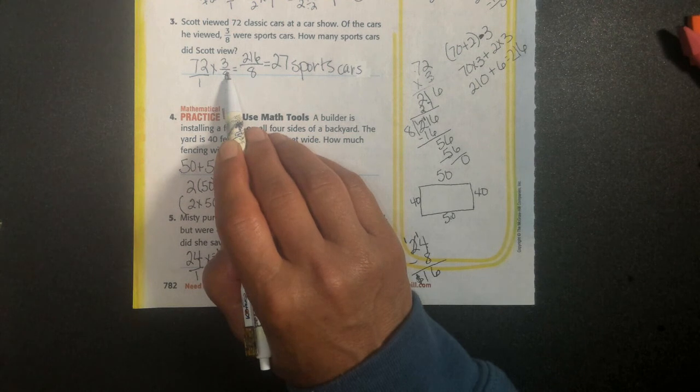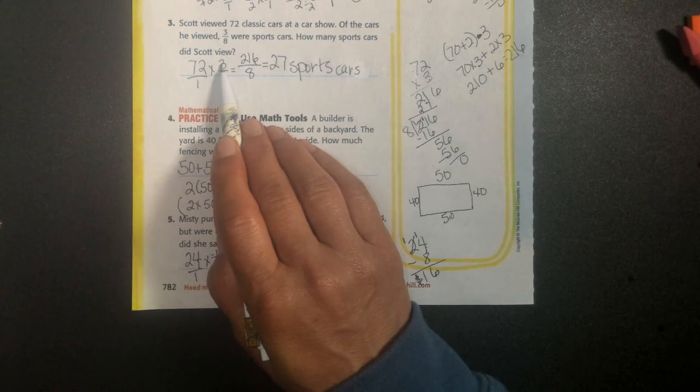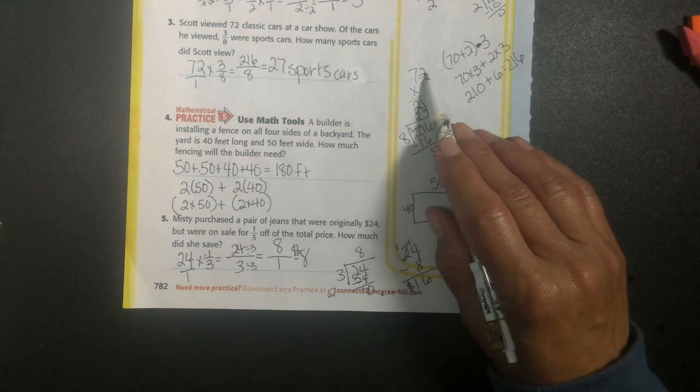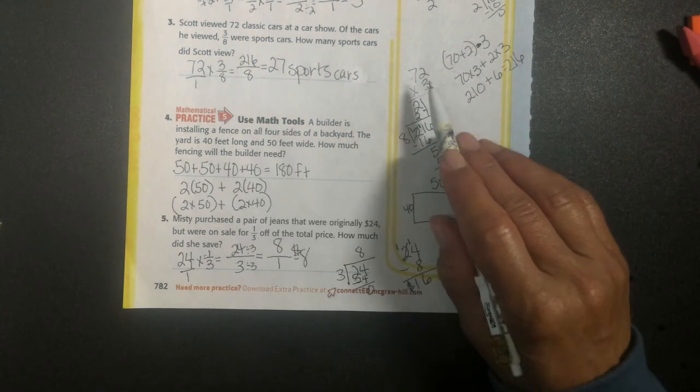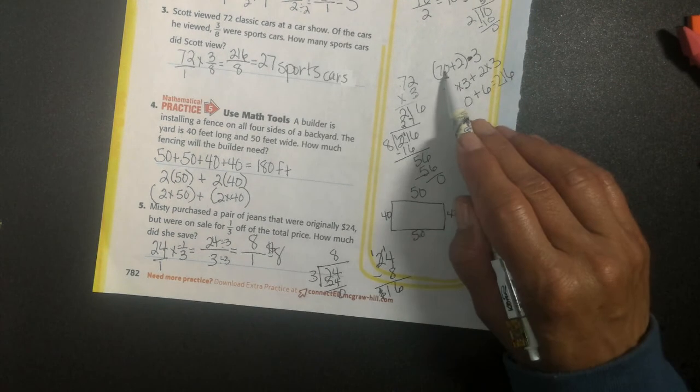Sports cars are faster. So I'm going to multiply it times my 3/8. So 72 times 3 might seem hard. I'm going to just write it out this way. 2 times 3 is 6. 7 times 3 is 21. 216. Right?